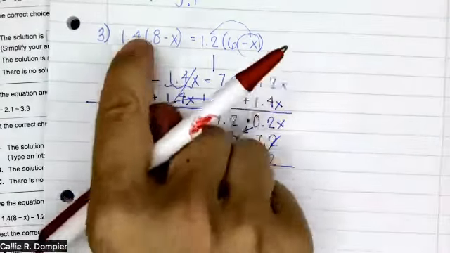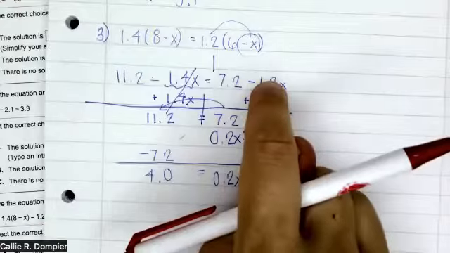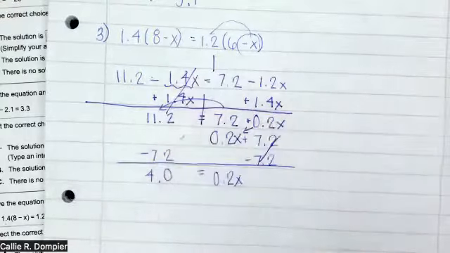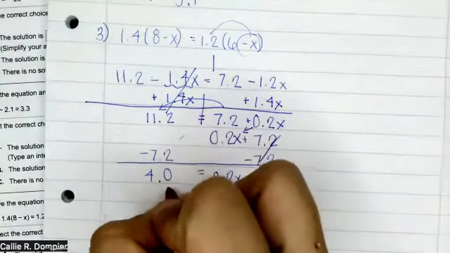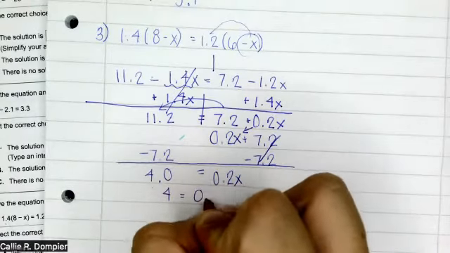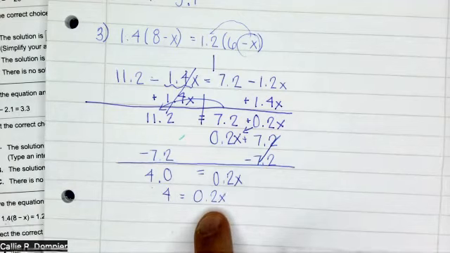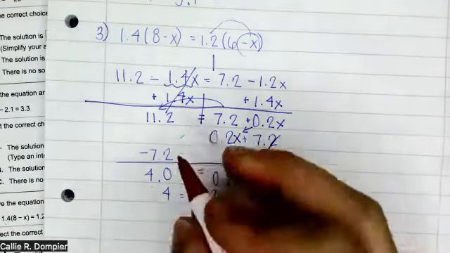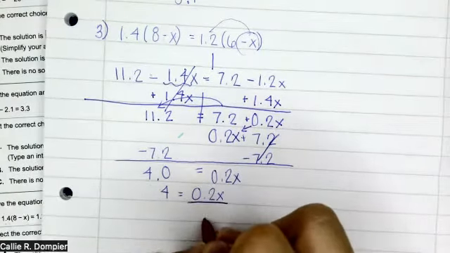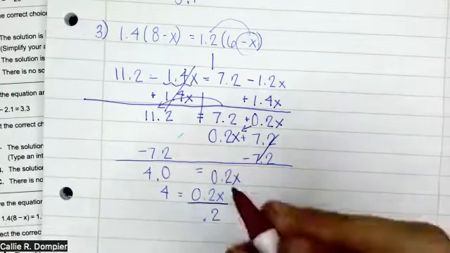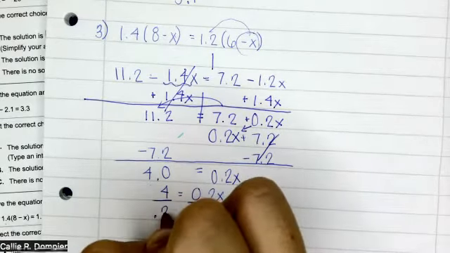We started with distributing, and then we moved to combine like terms. And now we have 4 is 0.2x. So x is being multiplied by 0.2, right? If I want to undo that, I need to divide it by 0.2. Anything I do to this side, I also need to do to this side.